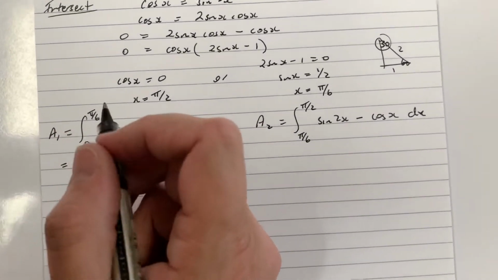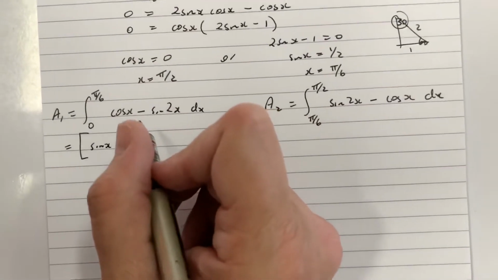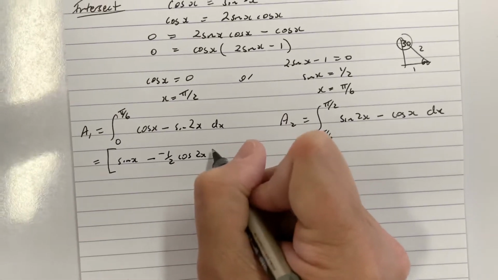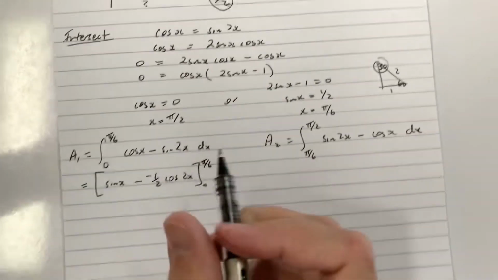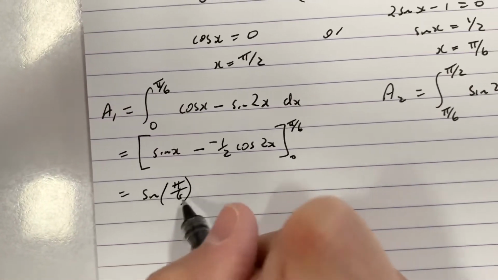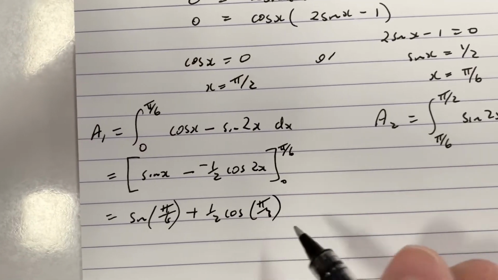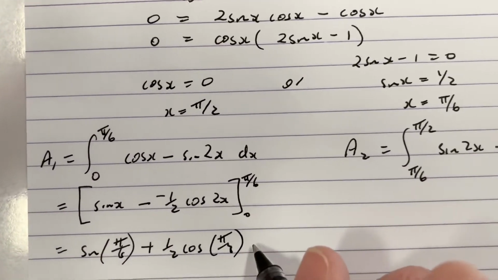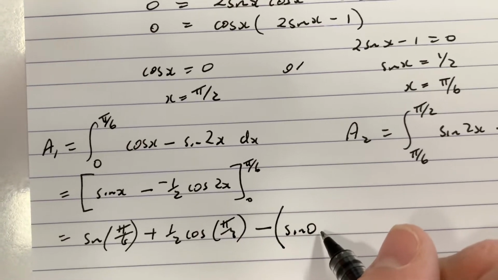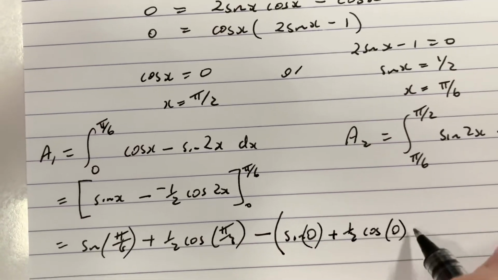Cos x goes to sine x, minus, this will then become negative a half cos 2x from 0 to pi on 6. So that's sine pi on 6, oops, excuse me, plus a half cos pi on 3. Take sine 0 plus a half cos 0.